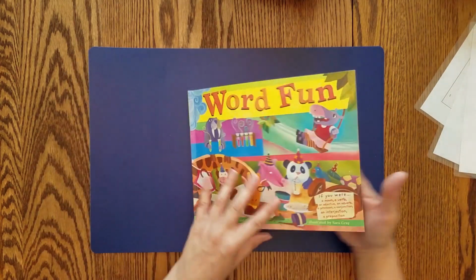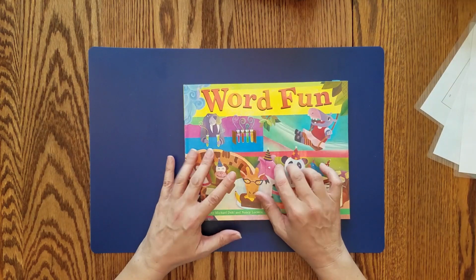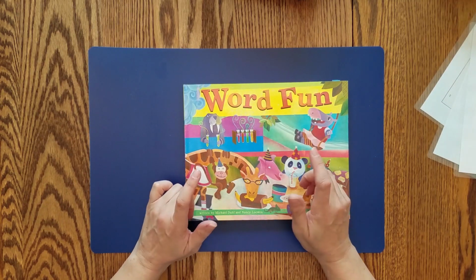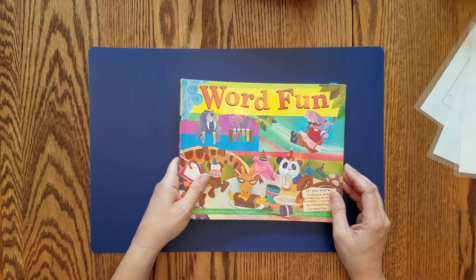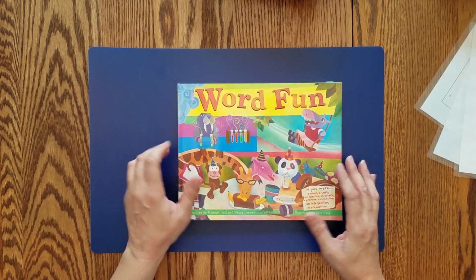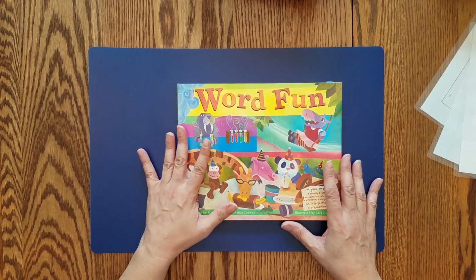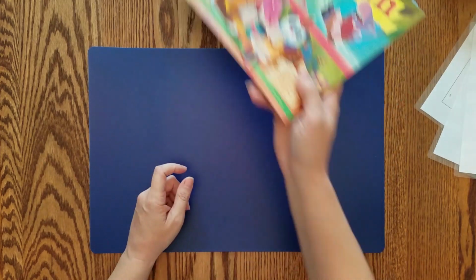So this is also really appropriate for younger students. I believe this came in the 2nd grade kit. So if you're just introducing parts of speech to your child, this is a good one to use for that.